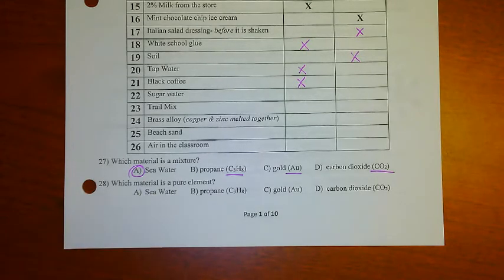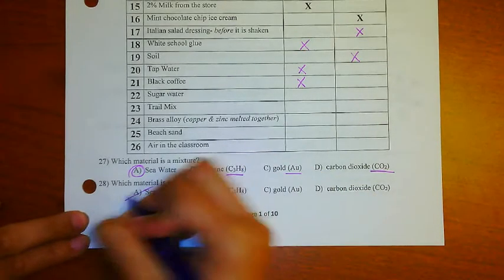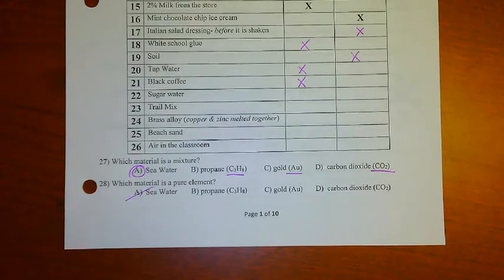Alright, so this one, number 28, says which material is a pure element? Okay, so a pure element is an example of a pure substance. So I already know seawater cannot be it, because seawater is a mixture. However, the way you determine if you have an element is it's usually found as a single atom. And so when we look here, propane, well, that's composed of C3 and H8.